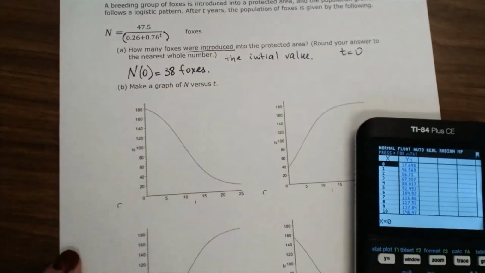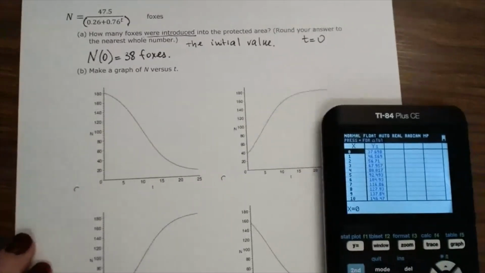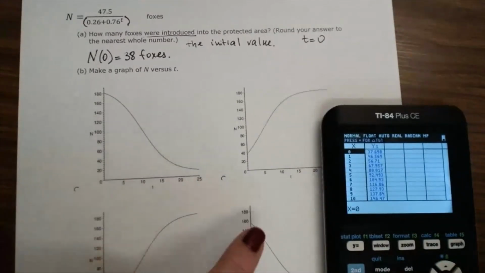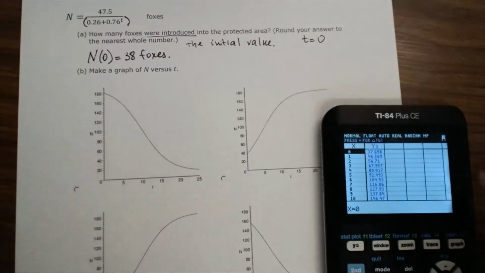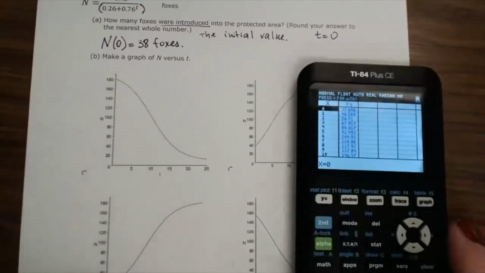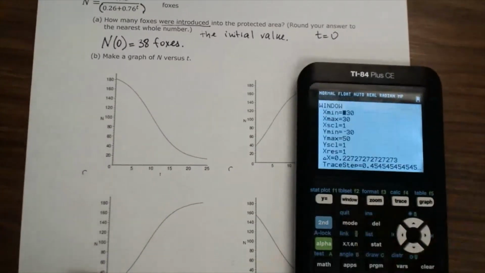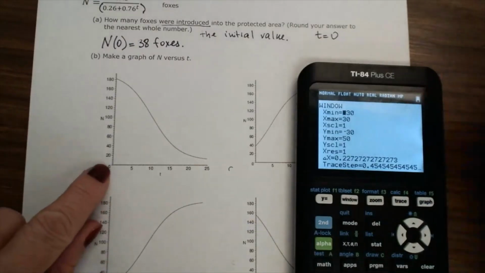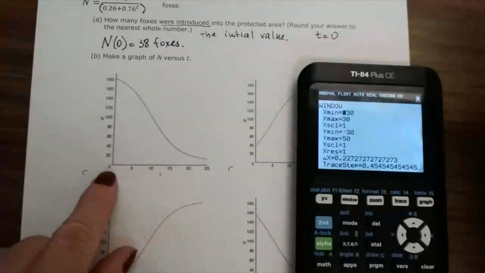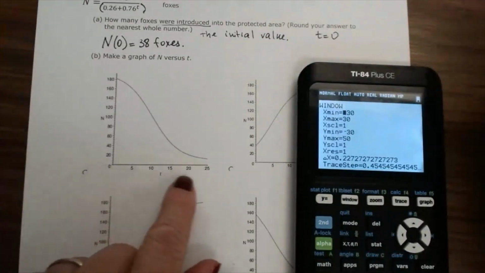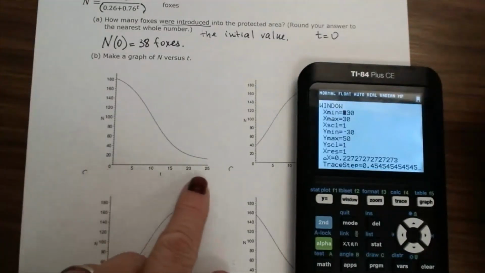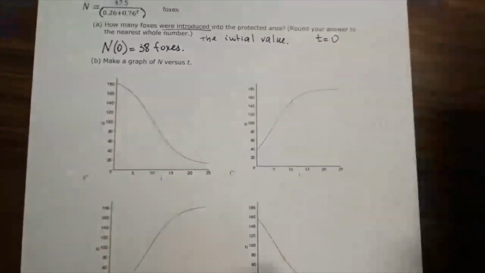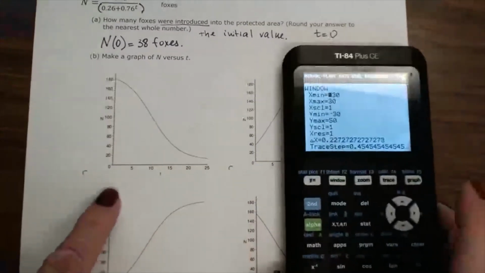Now we need to choose a graph. Before we graph our function on our calculator, we need to click on Window and we have to think logically. So my x minimum: we see that the x-axis goes from 0 to 25 here and in all these graphs.